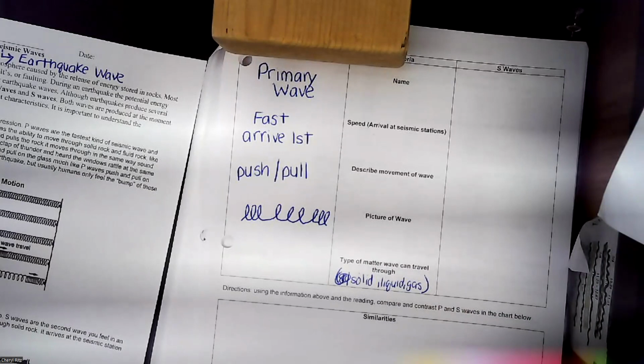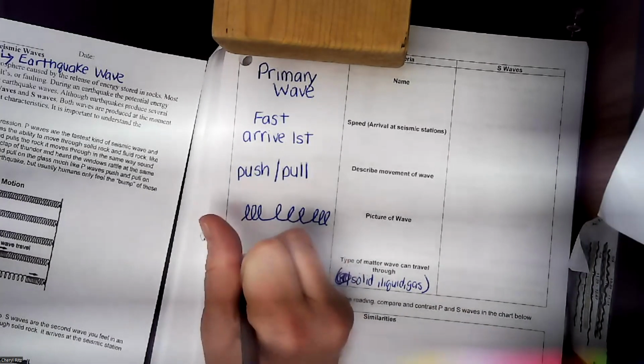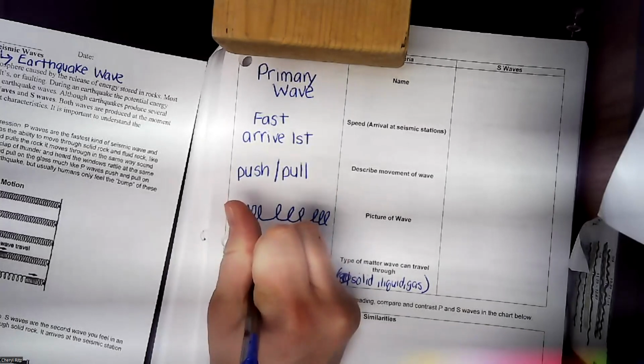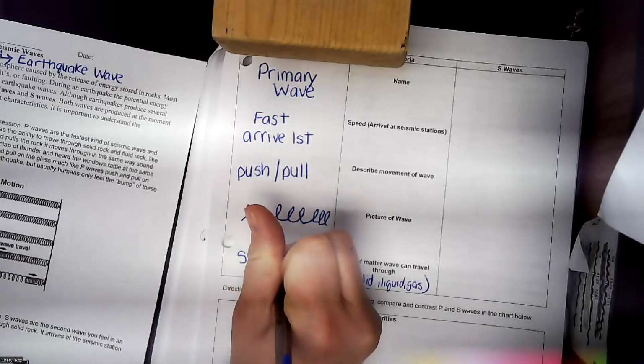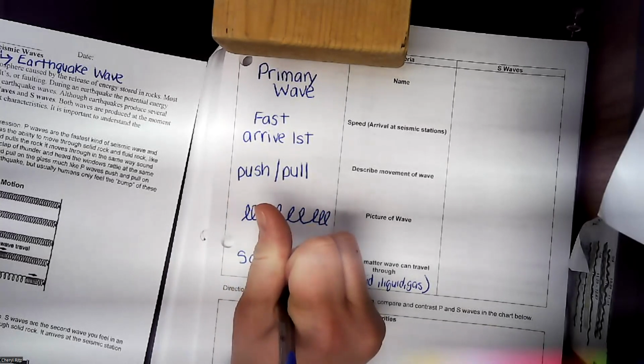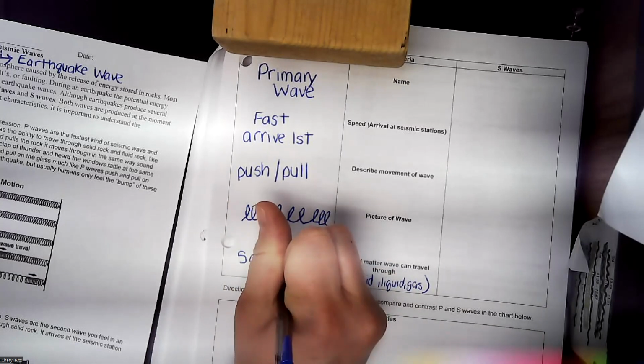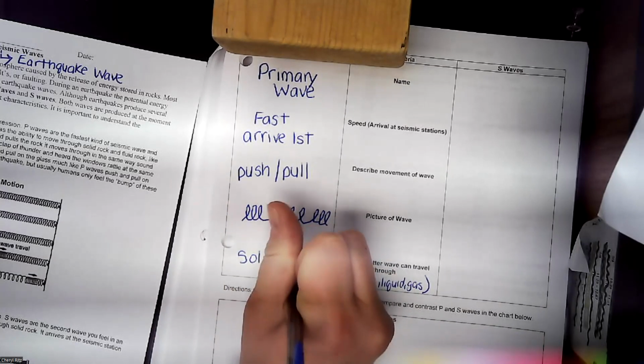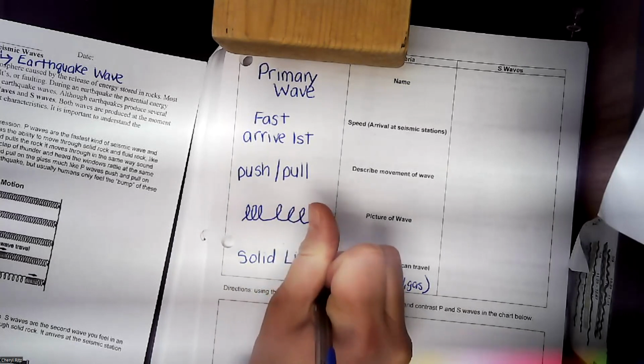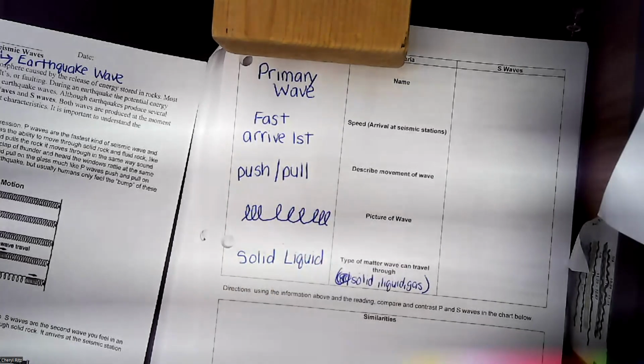And what type of matter did they say P waves can go through? I'm thinking solid and fluid. I'm gonna go with solid and liquid. What? How can they? How can anything be? We melt them.